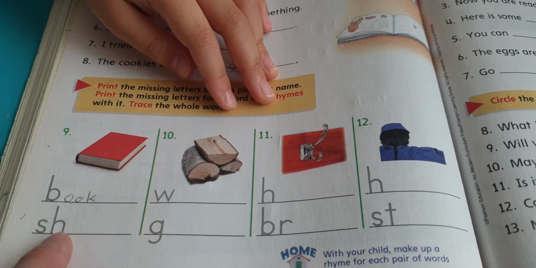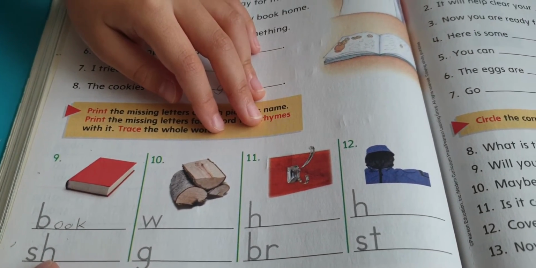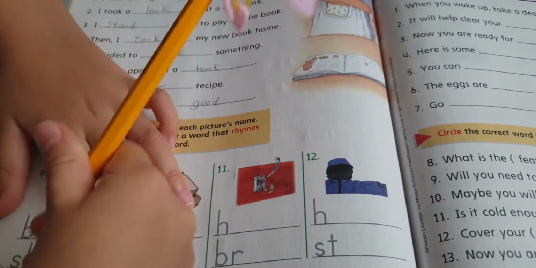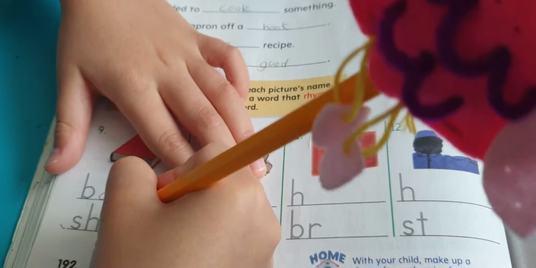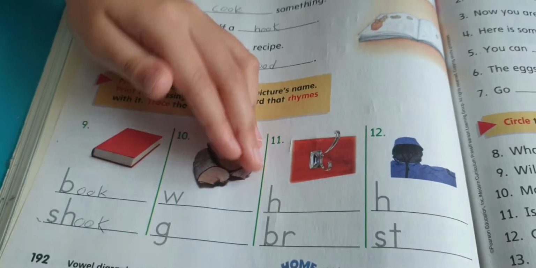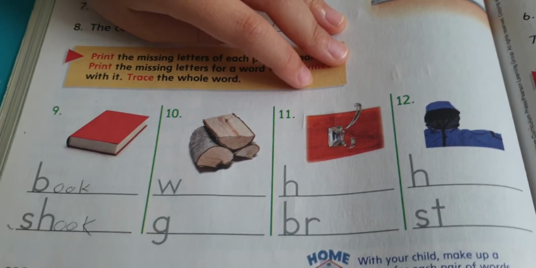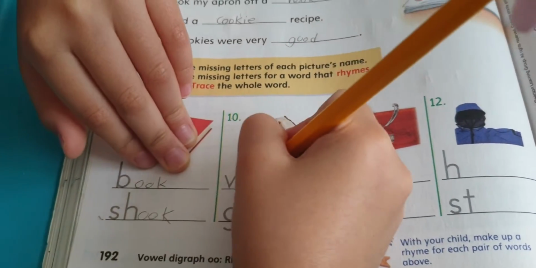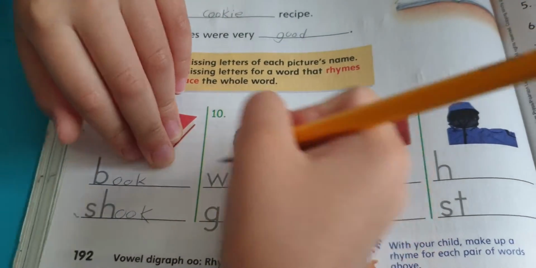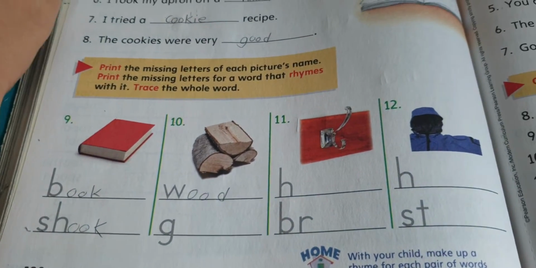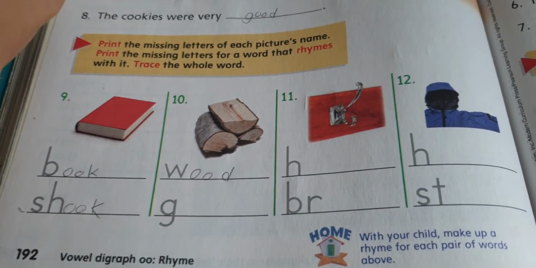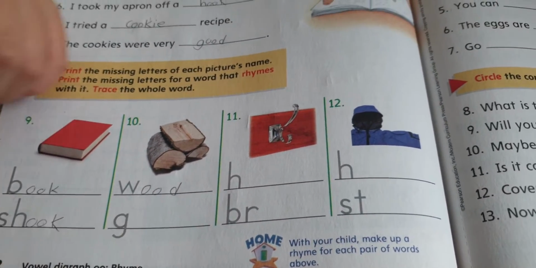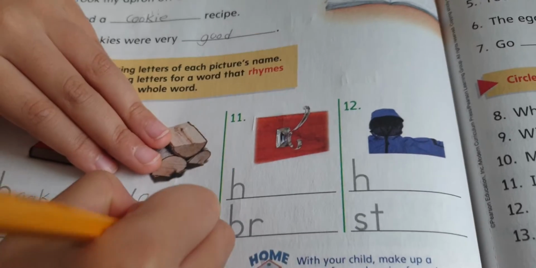Is shoe. No. Ooh, book. Book. Shook. Yep. So, S-H-O-O-K. Needs to rhyme. So, I shook the book. I'm guessing that's wood. So, W-O-O-D. Okay, wait, Ewan. A word that rhymes with wood. Good. I said Ewan. Give him a chance to do something. Okay, good. G-O-O-D. You do the next one, okay?